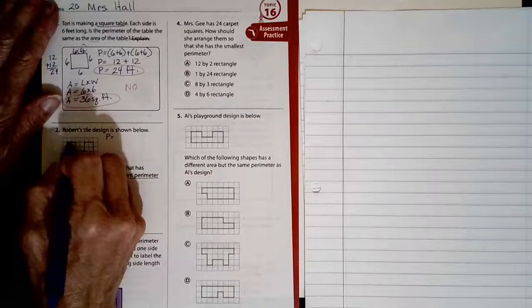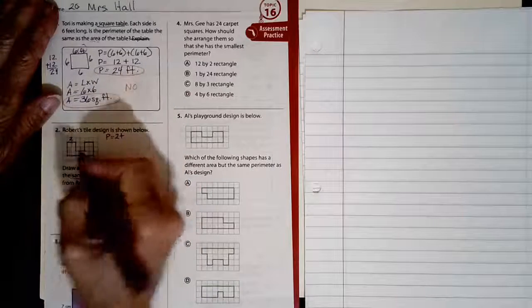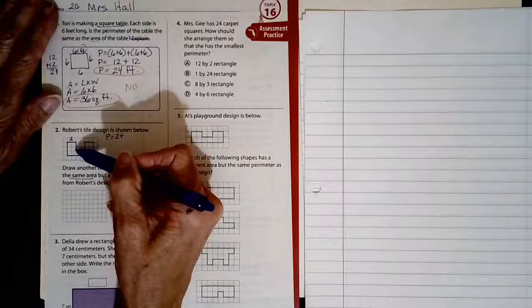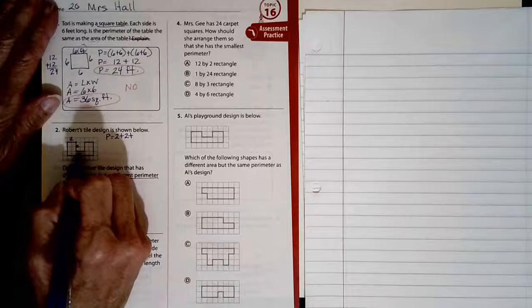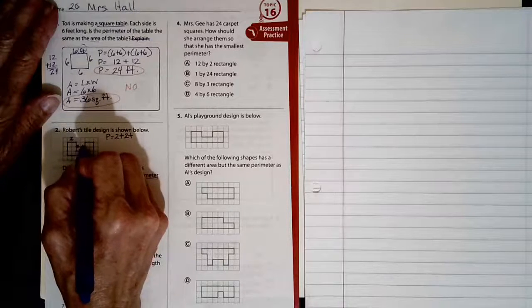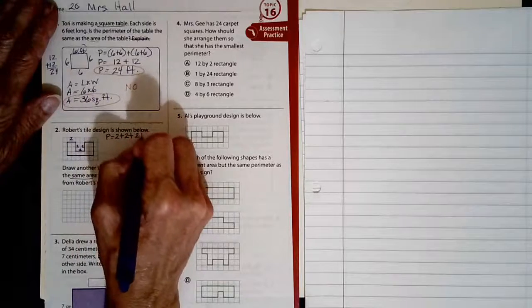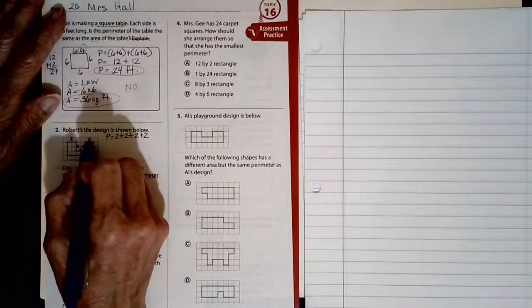So we have 1, 2. So that one's 2. So we got 2 plus, and over on the side, 1, 2. So we have 2 right here. Plus, down here at the bottom, 1, 2. And on the side, 1, 2. So I'm going to add 2 more 2's. Now at the top, 1, 2.